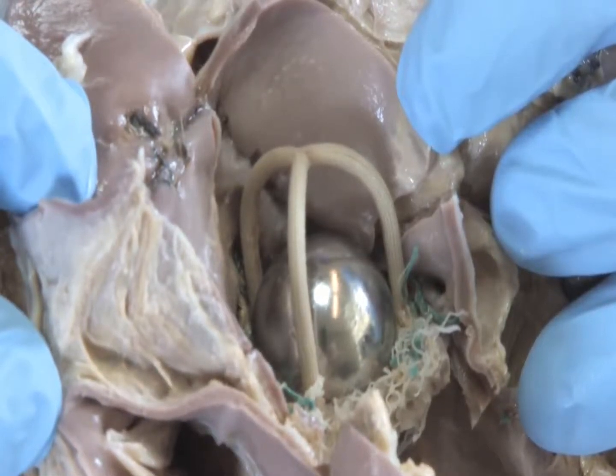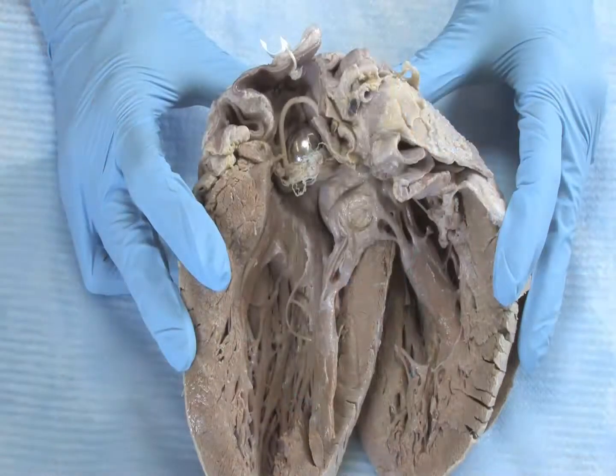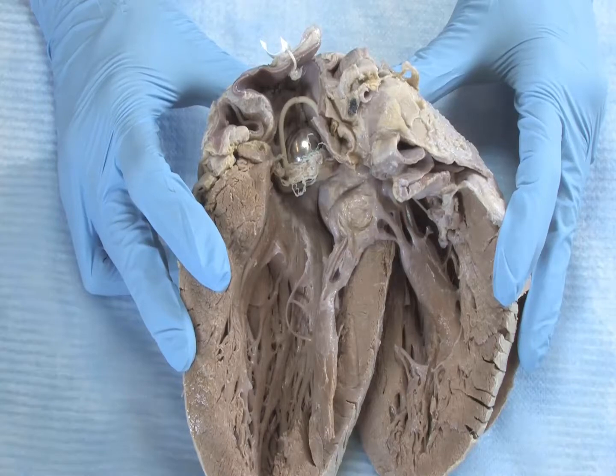or tilting discs. These artificial valves require lifelong anticoagulation. In contrast, bioprosthetic or tissue valves consist of animal tissue, usually from pig, and do not require lifelong anticoagulation. Tissue valves have a more limited lifespan than mechanical valves.